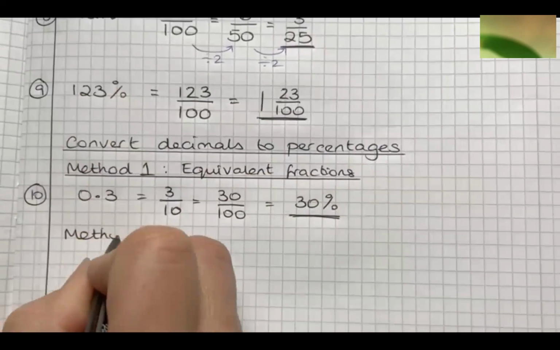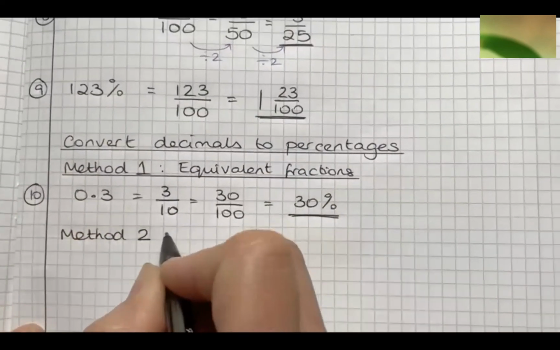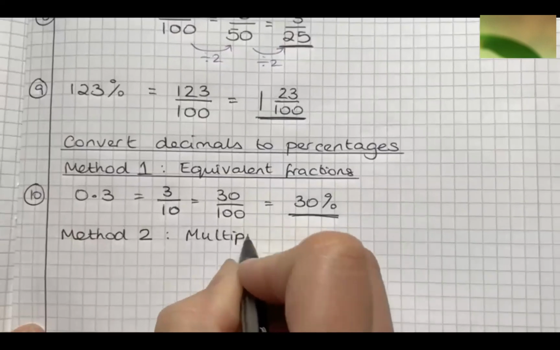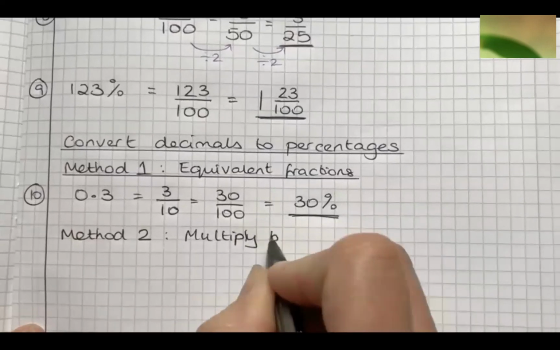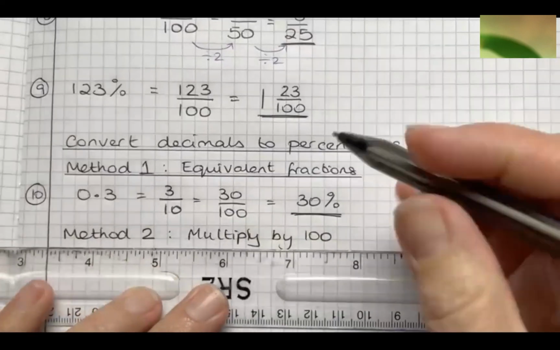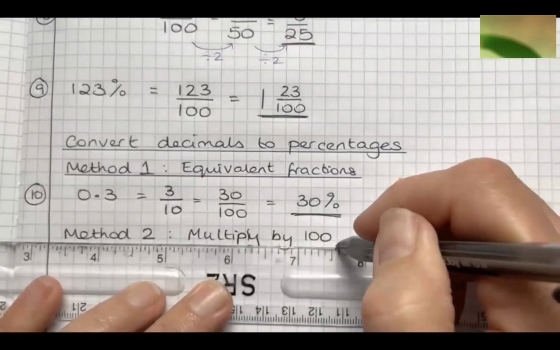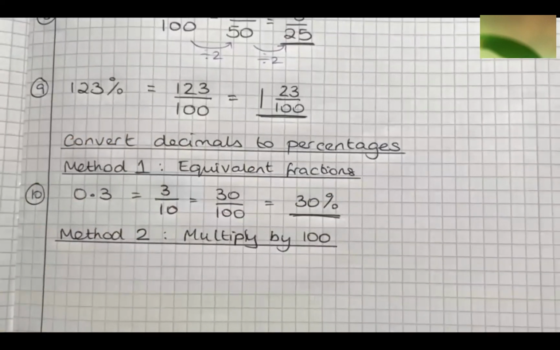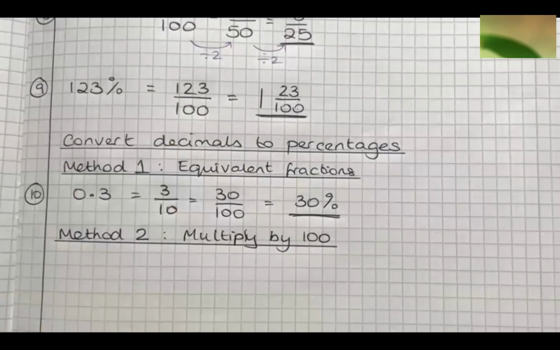The other method is we simply multiply by 100. Now, for those of you who have listened to some of my other lessons, you know that we can also call this the Beyonce method. When we multiply it by 100, we move the place value to the left 2 times, to the left, to the left.